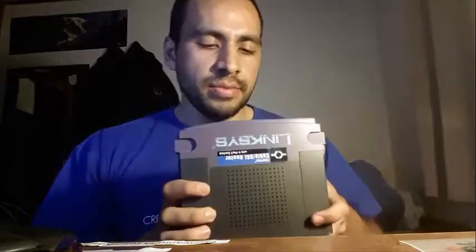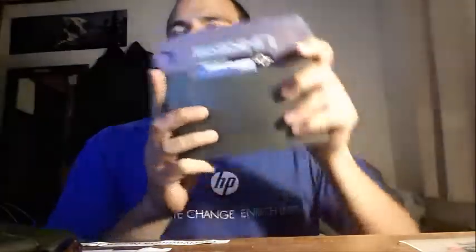So I'll go ahead and we'll move into what would be the disassembly. So this is the router. Now this, of course, is the BEFSR41 version 3, because there are actually 4 revisions of this particular router.